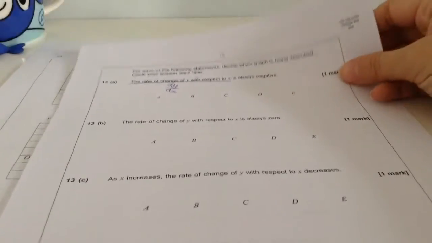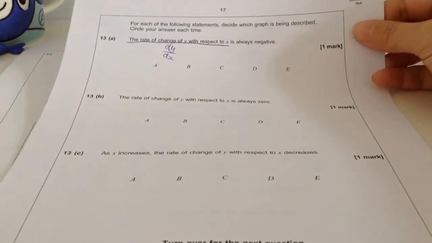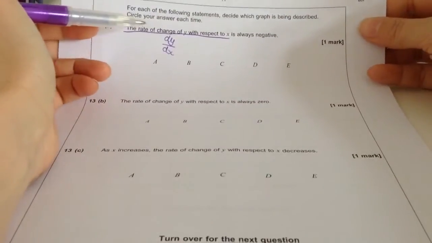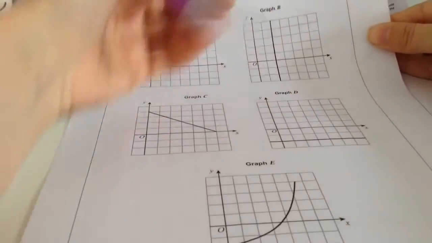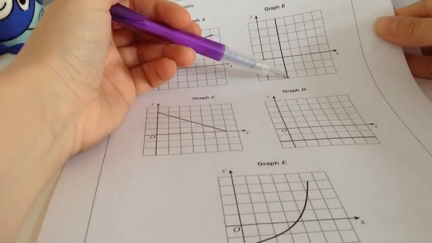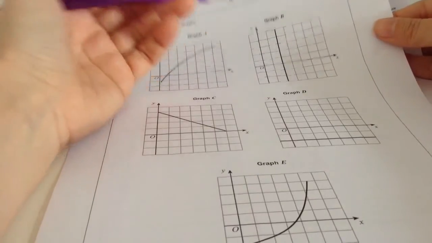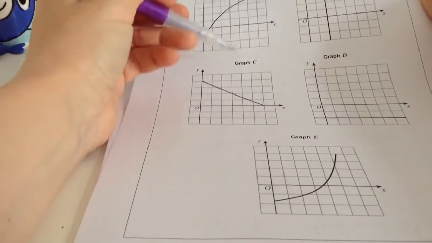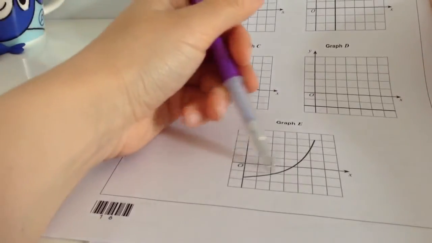It's another way of saying dy by dx, which is another way of saying the gradient, which is another way of saying the acceleration on a velocity time graph, or the velocity on a distance time graph, displacement time. Anyway, so where is dy by dx, in other words the gradient, always negative? Well, that's positive. That's neither positive nor negative. That's just infinitely gradiented, so it doesn't count. Oh, that one's always negative because it's just going straight down. That one's going up. Okay, so it's C.